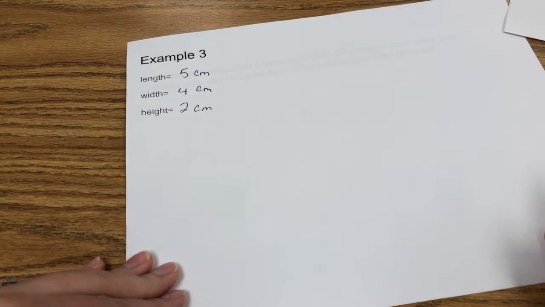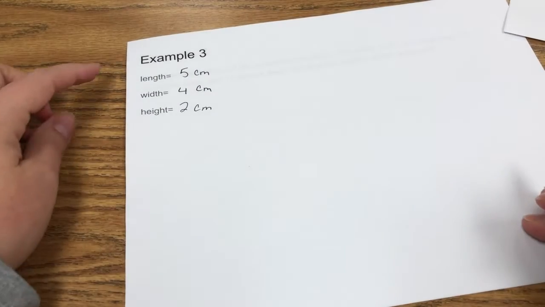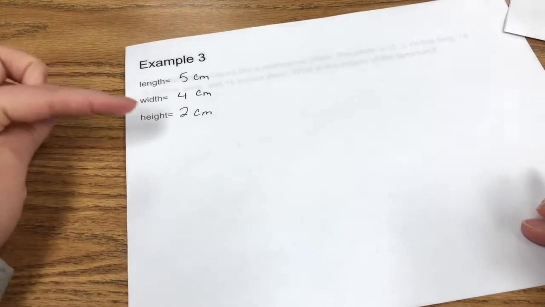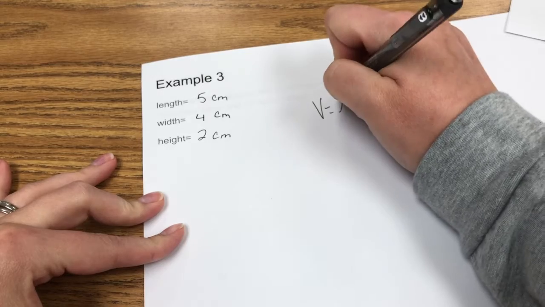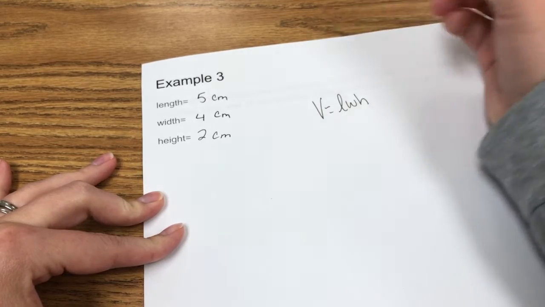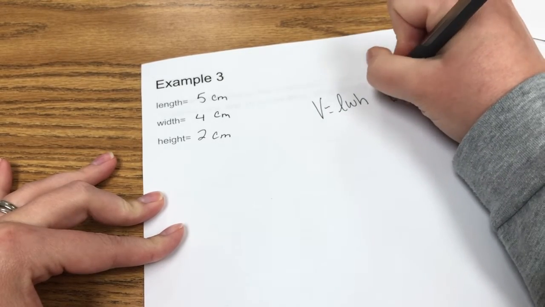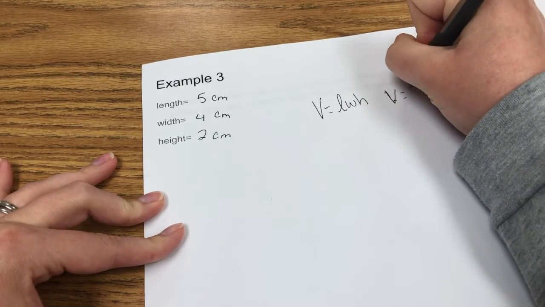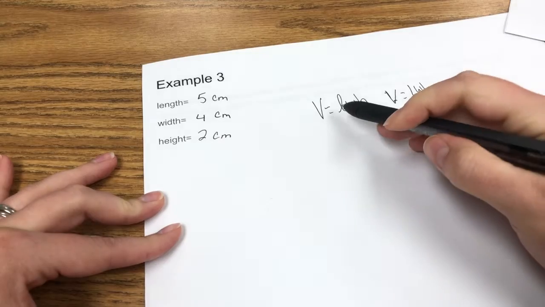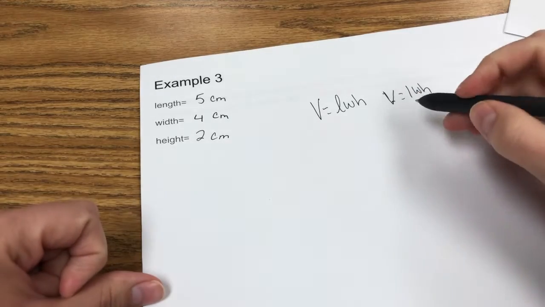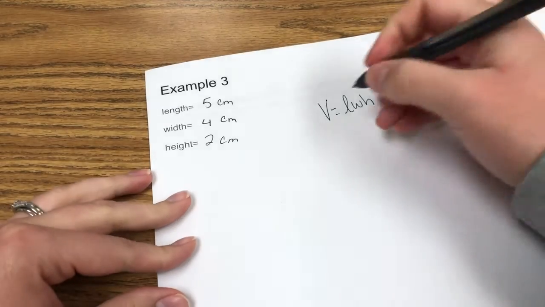Okay, so for this one, they have actually written it out. This is the length, this is the width, this is the height. So we're finding the volume. Write your formula, and then you can also write it not in cursive and just write length times width times height. A lot of my students say, I can't make that curly L. Well, it's okay to write it that way as well.